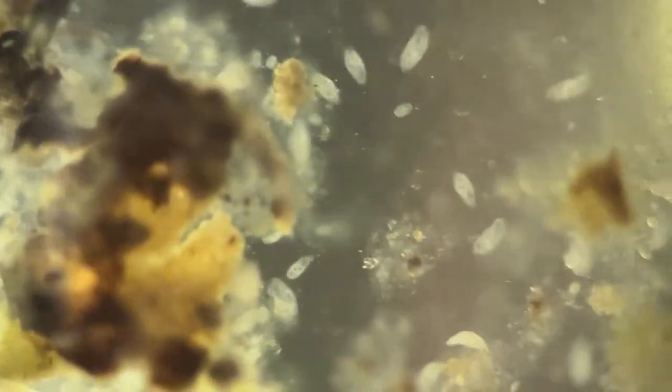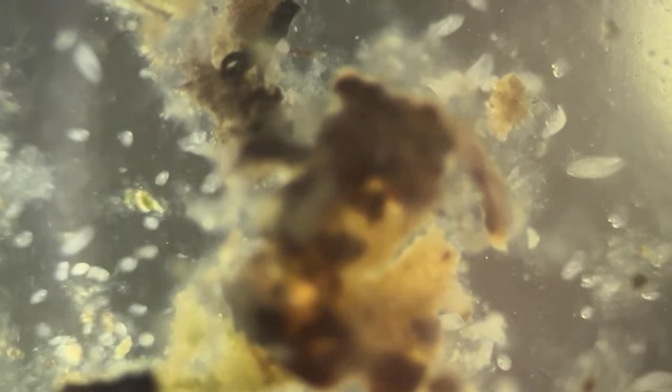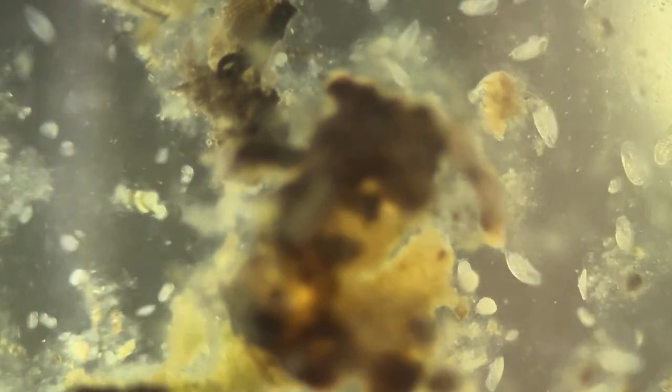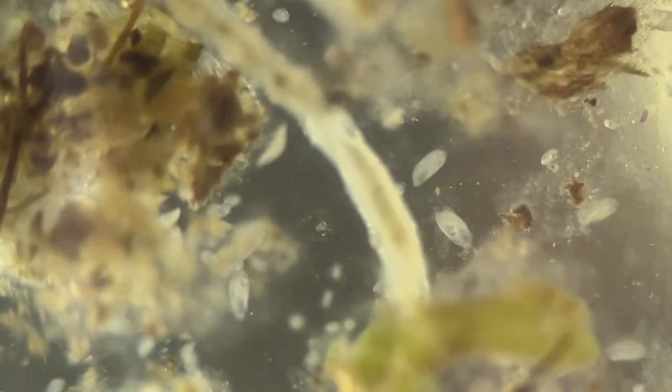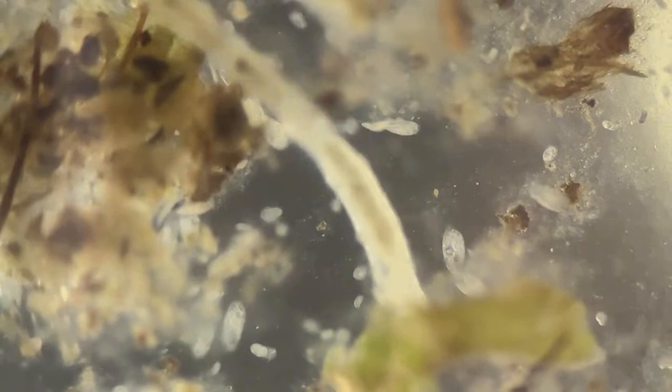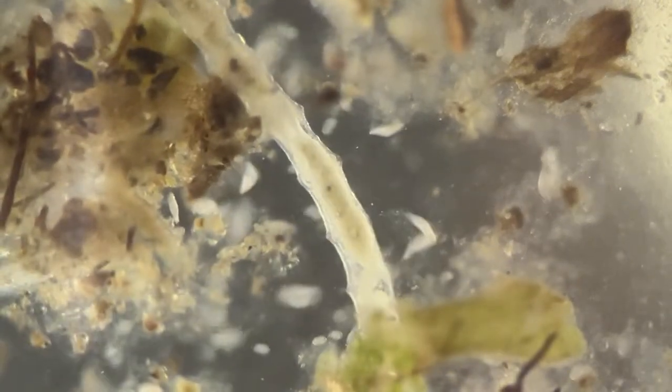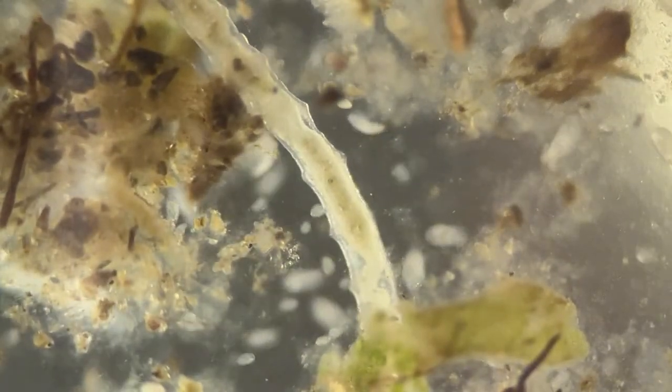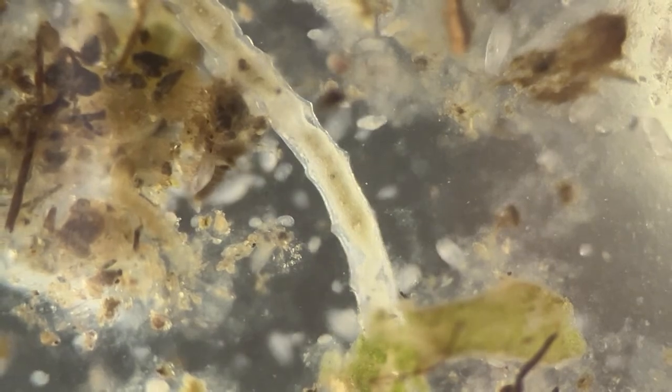I need to move the camera a bit more. Well, I'll do that later. Now look at this. Isn't this much more appreciable to look at? There is this little worm. You can see the movement of the body organelles in that worm.